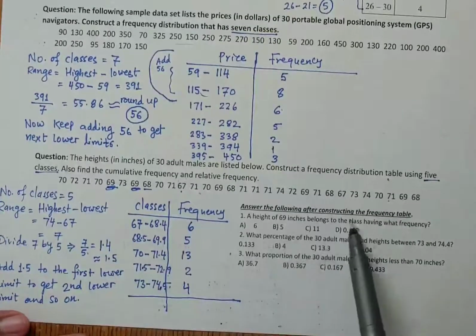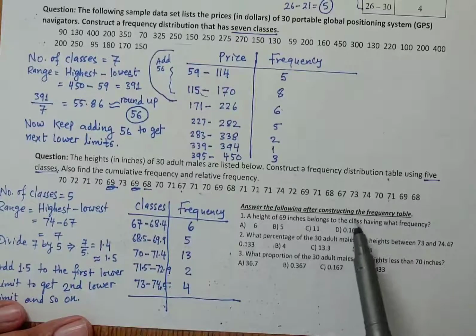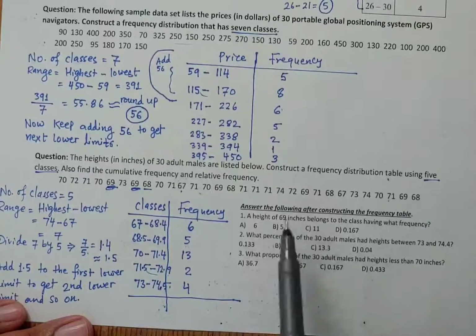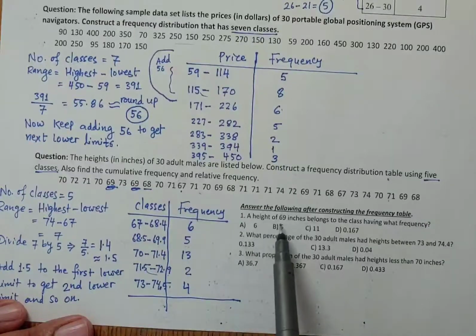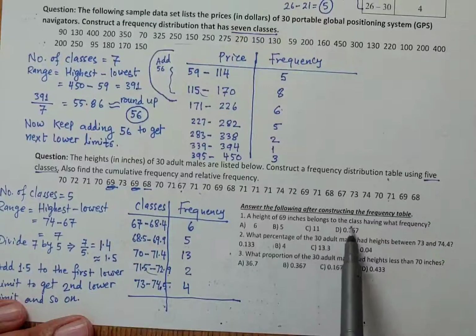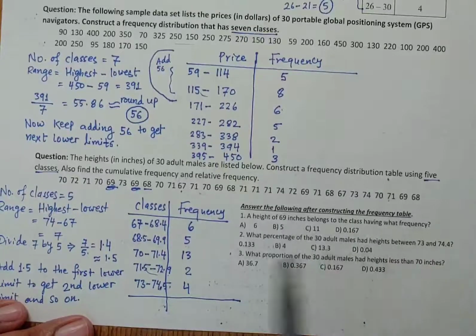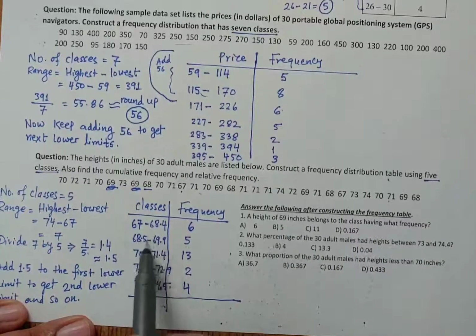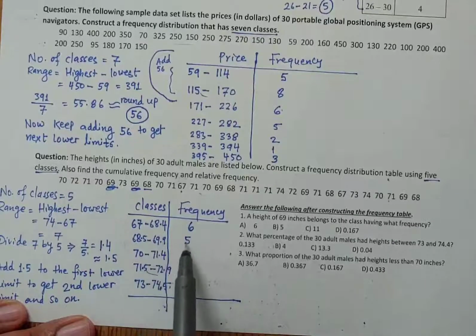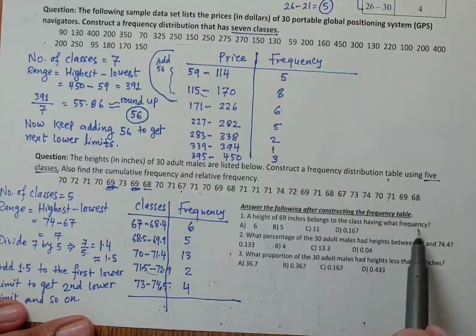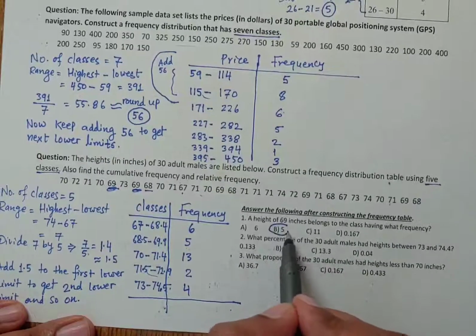Now answer these questions after constructing the frequency table. So we got the frequency table, now we answer this question. A height of 69 inches belongs to the class having what frequency? 69 inches, 69 belongs here, right? So the frequency is 5.